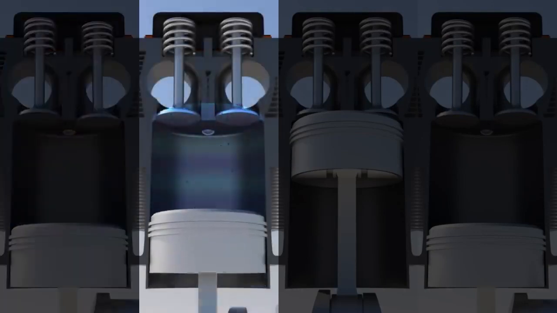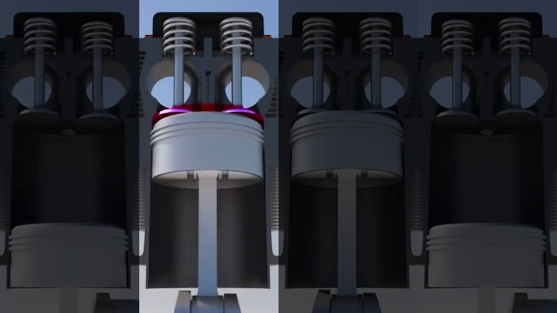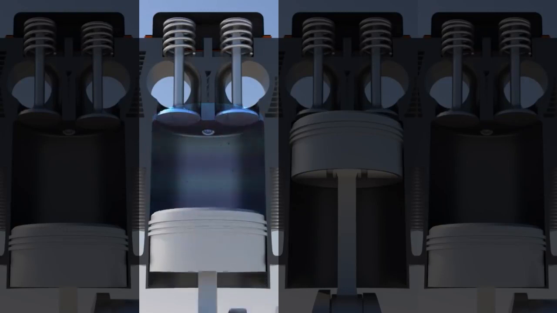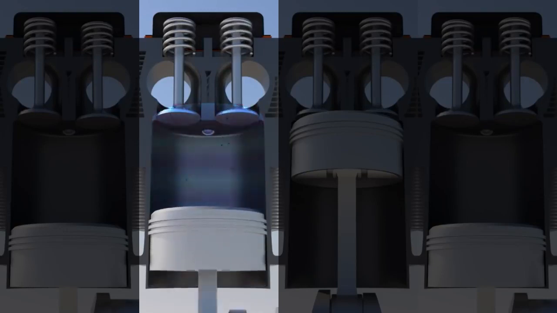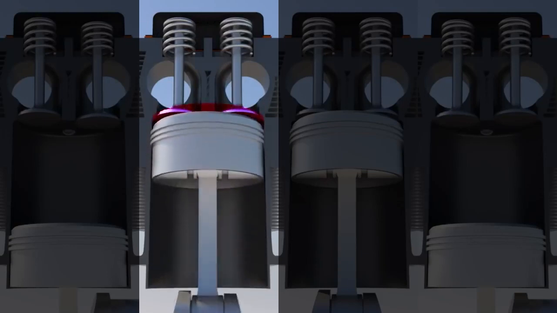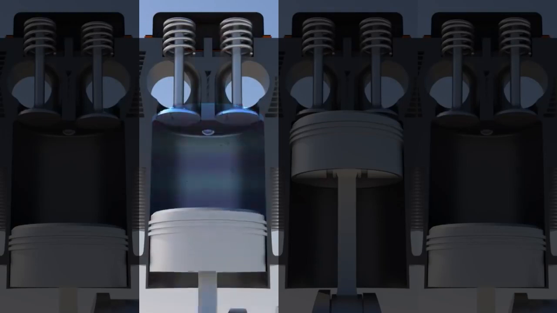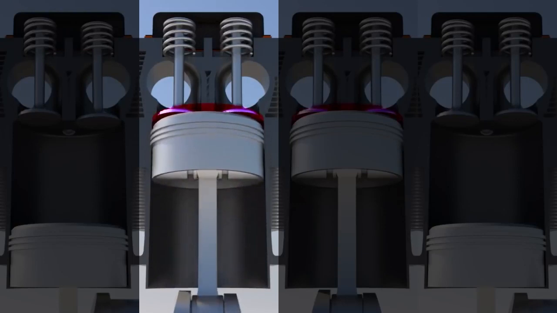During this phase, the intake valve is closed and the piston reverses direction, moving back towards the cylinder head. This compresses the fuel-air mixture, since it has nowhere to escape. Once the piston approaches the top of the cylinder, we begin the third stroke.